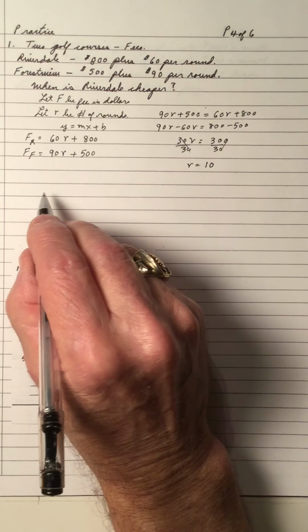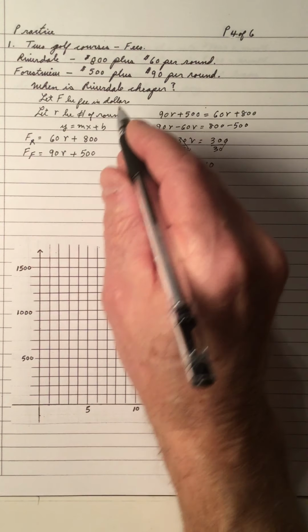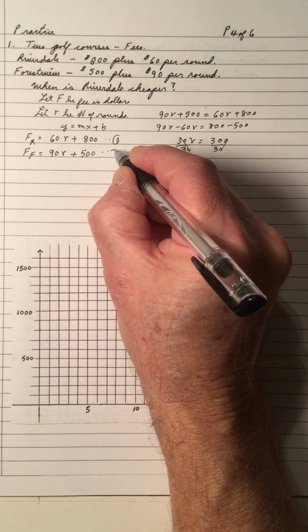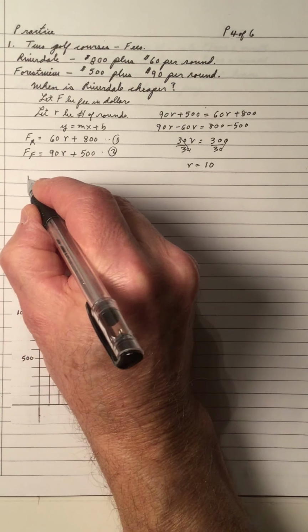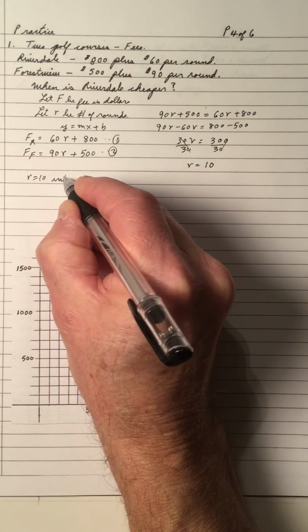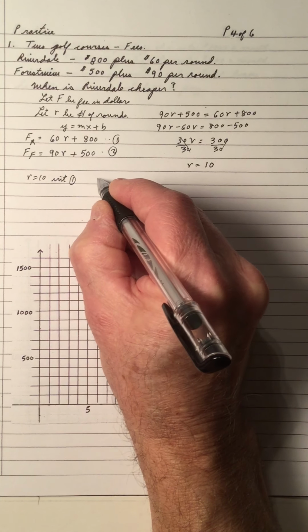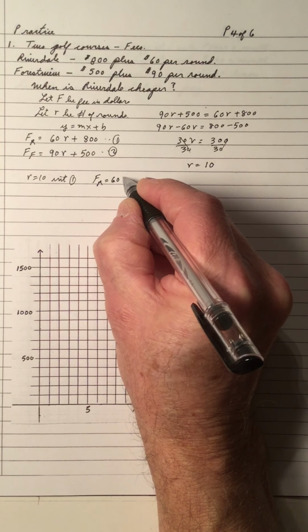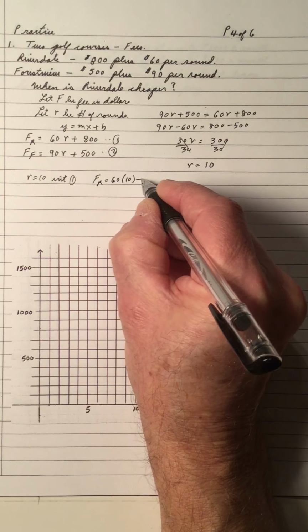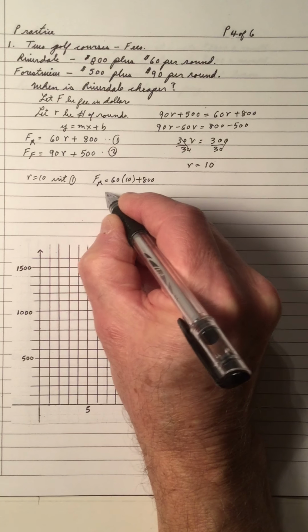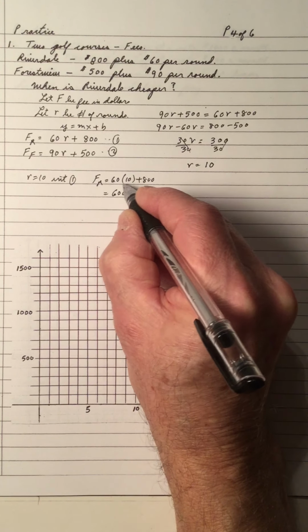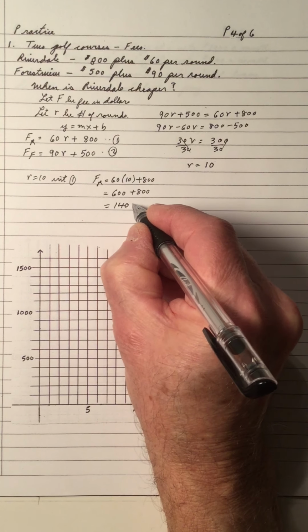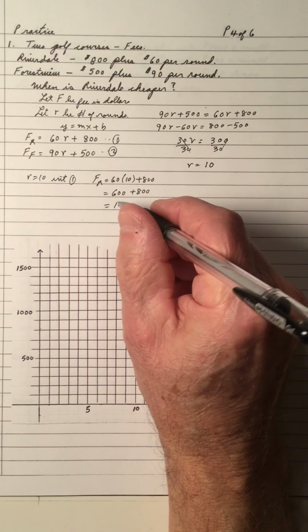So let's put the 10 rounds, let's put R into this equation here. We call that equation 1, we call that equation 2 if you want. So I'm going to put R equals 10 into number 1. So F is 60 times 10 plus 800. 60 times 10 is 600 plus 800 is $1,400 you're going to pay.